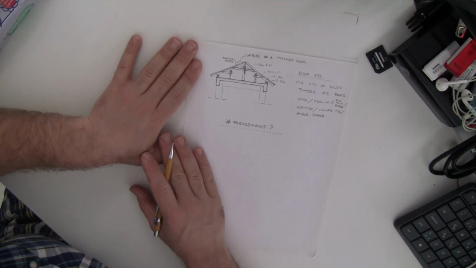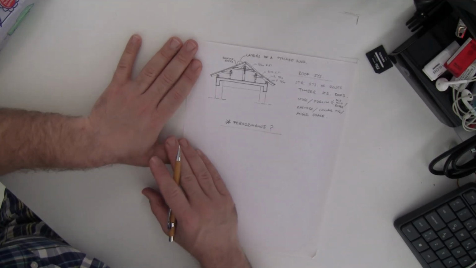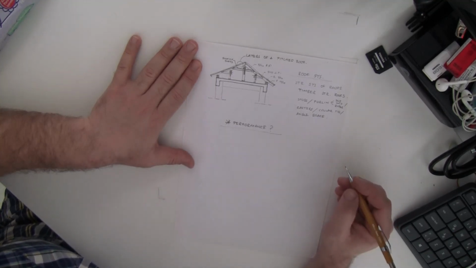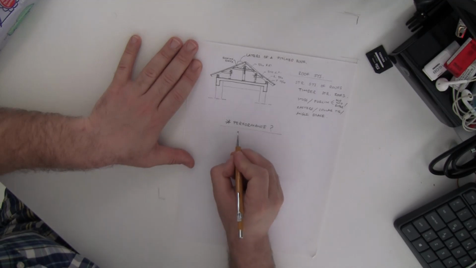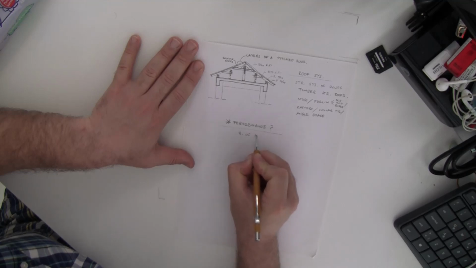We are looking at the user requirements and we are deciding what kind of behaviors we should expect from our building element.